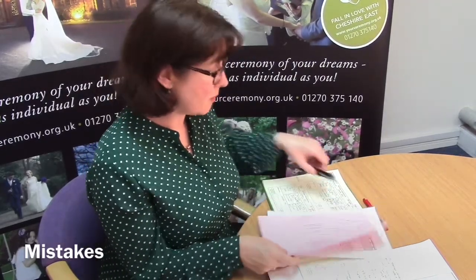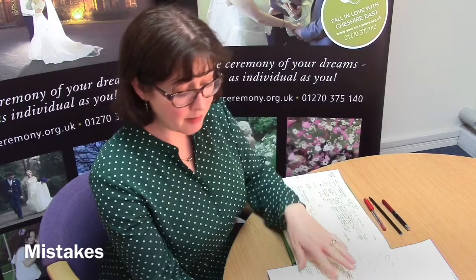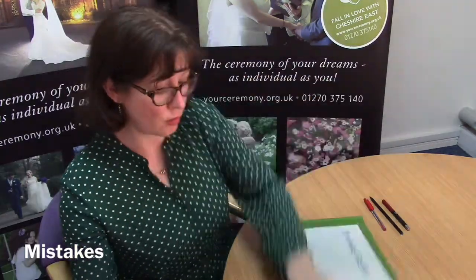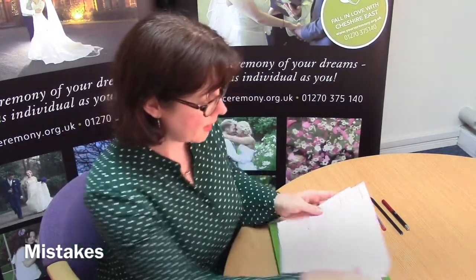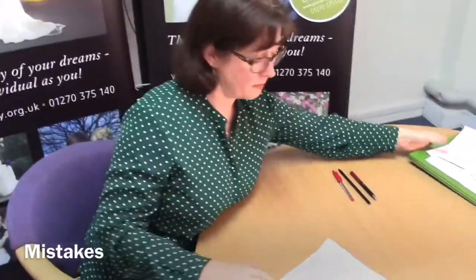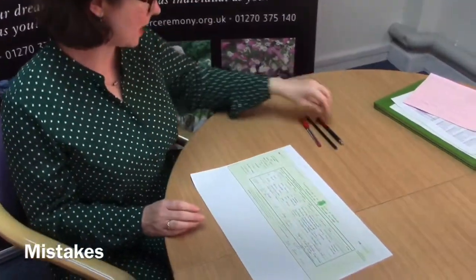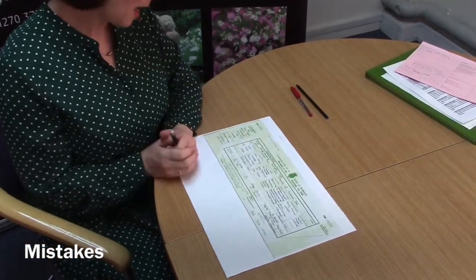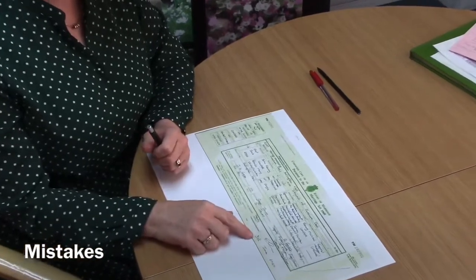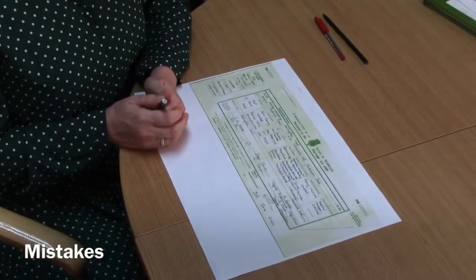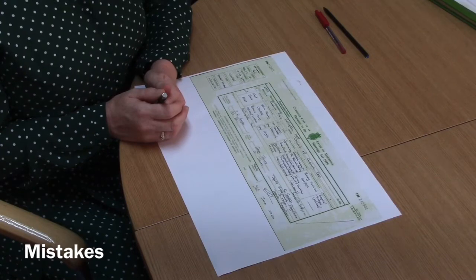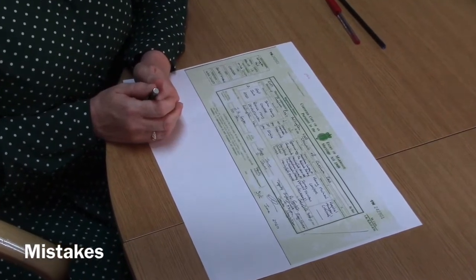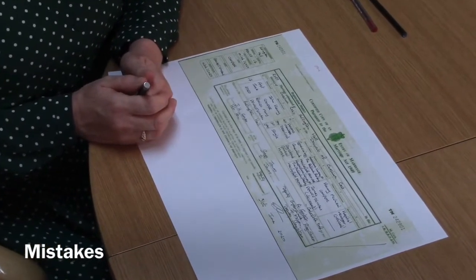So the other errors that might happen on the day is, rather than with the register, it's with the marriage certificate. So we'll put the register away. Now, on the marriage certificate, and this is the one that Andrew wrote out for his session on pro formas and certificates, I've altered the date on here and made it say the 31st of June, when actually it should have been the 1st of June.